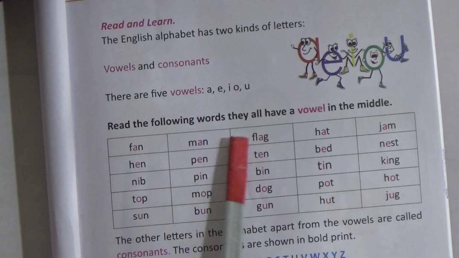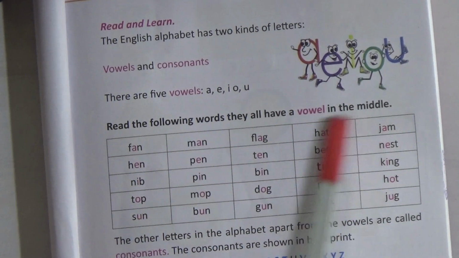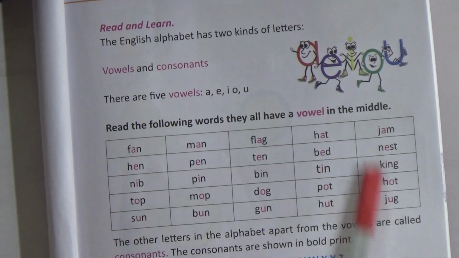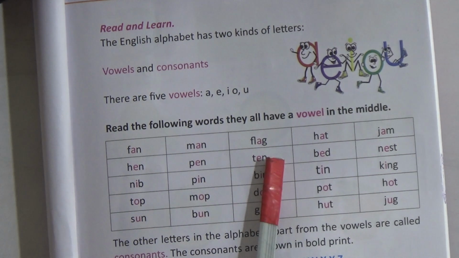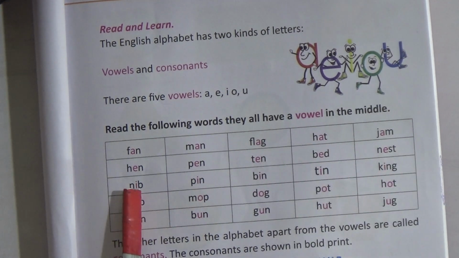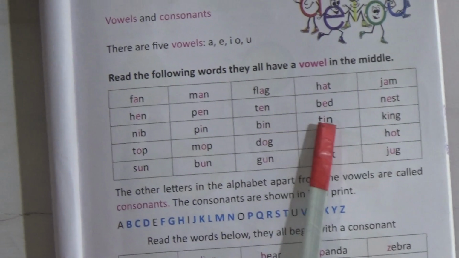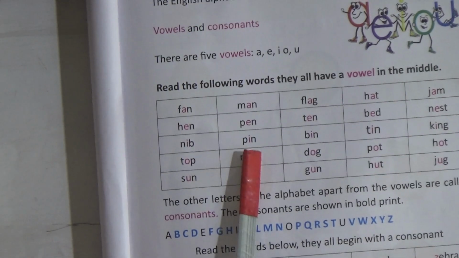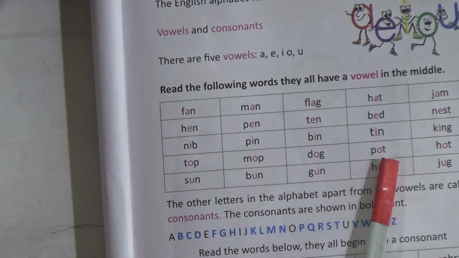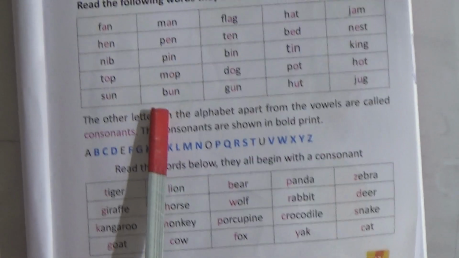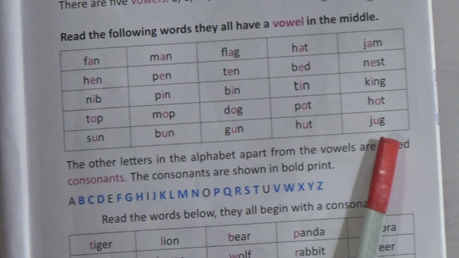Read the following words. They all have a vowel in the middle. Fan, man, flag, hat, jam, hen, pen, ten, bed, nest, nip, pin, bin, tin, king, top, mop, dog, pot, hot, sun, bun, gun, hat, jug.